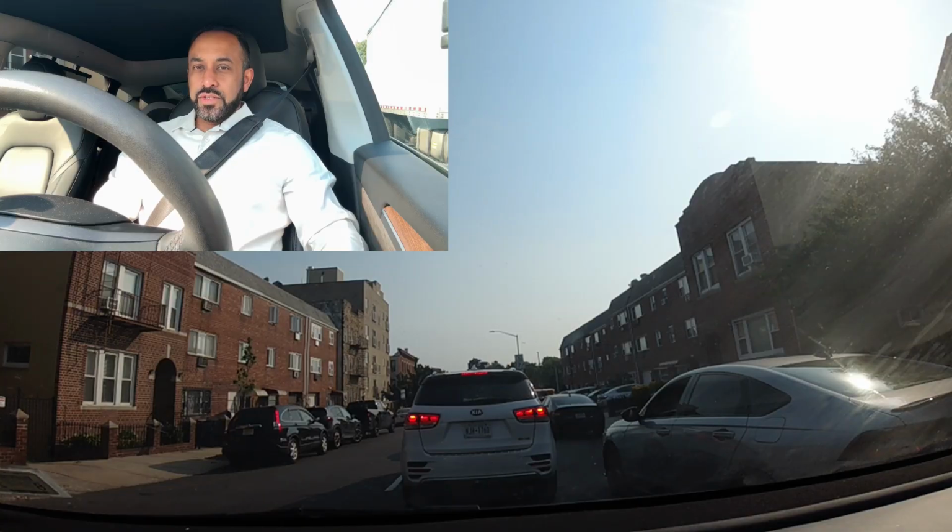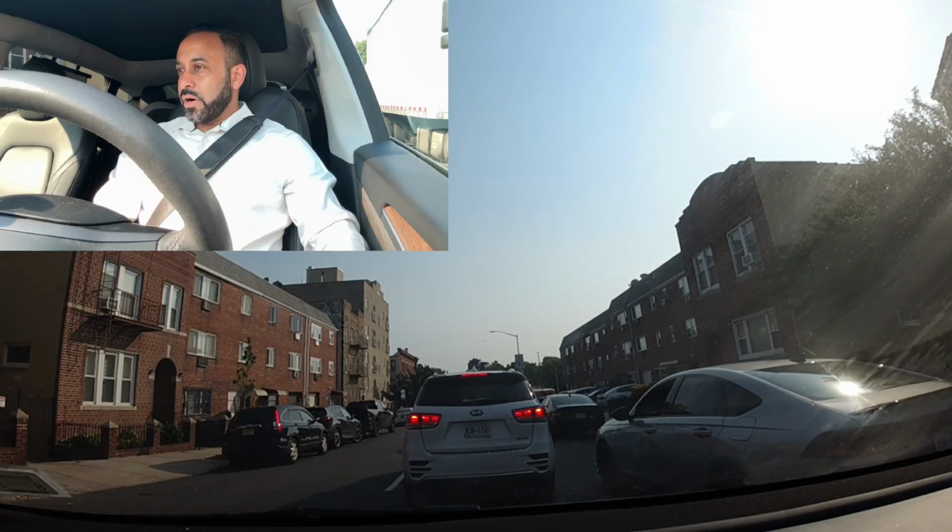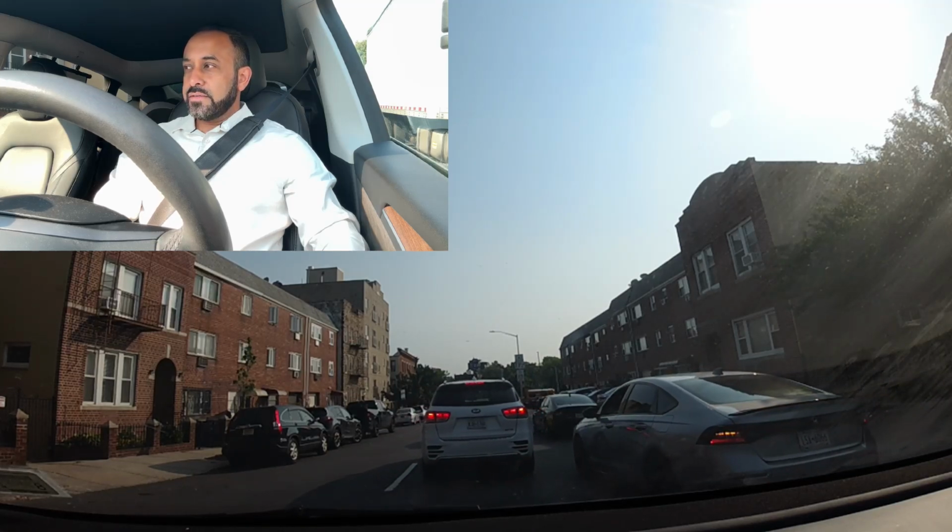I want to see how that's going to manage this. So my friend over here to the right of us, it's like a parking lane. Oh, he's just going for the gold here.